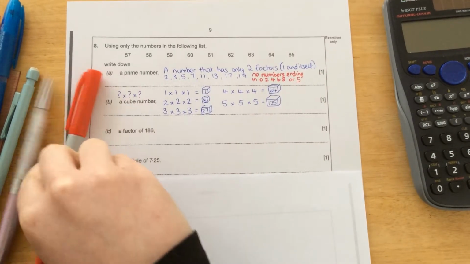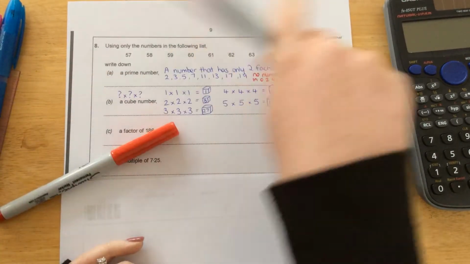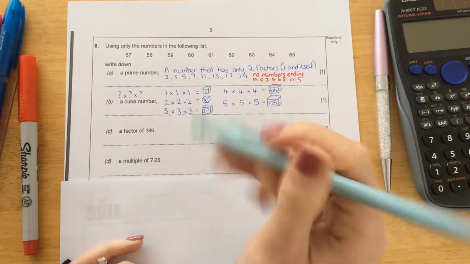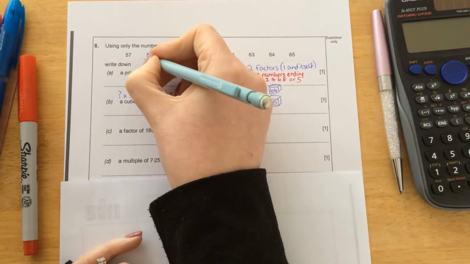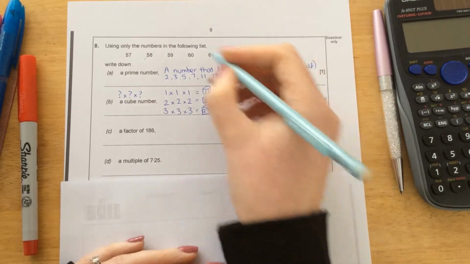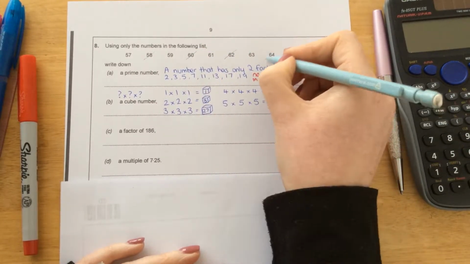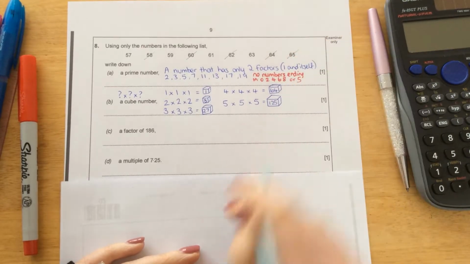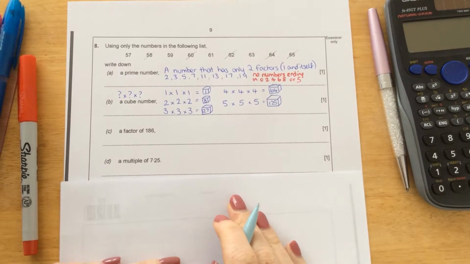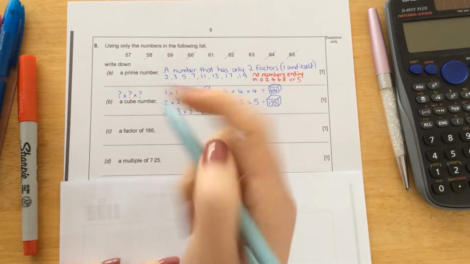Okay, so I can start by crossing those off straight away. So this ends in an even number. That's not going to work. This ends in an even number. This ends in an even number, and 5. So these are my options here.